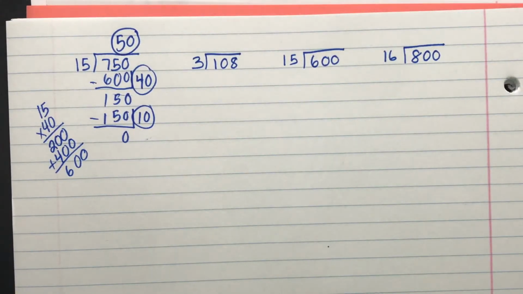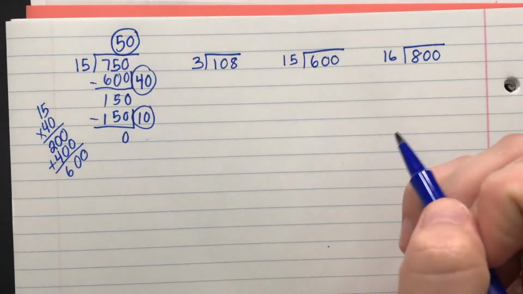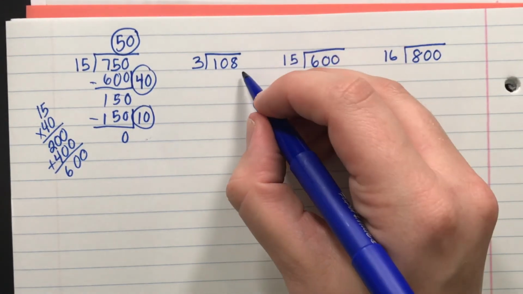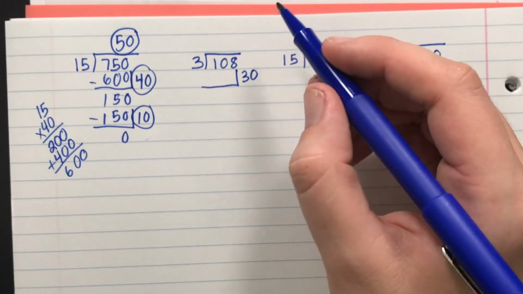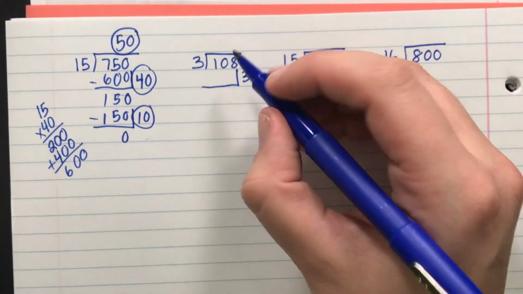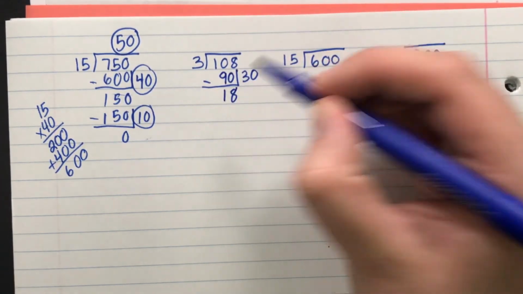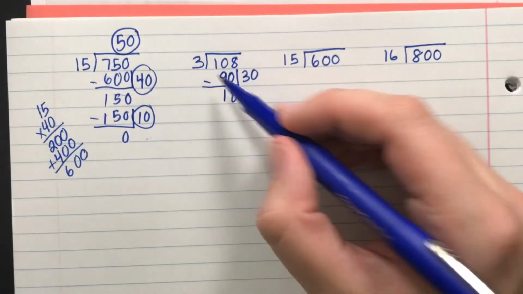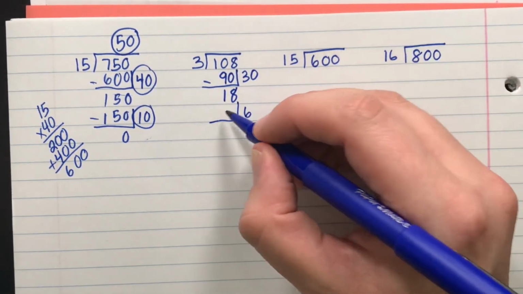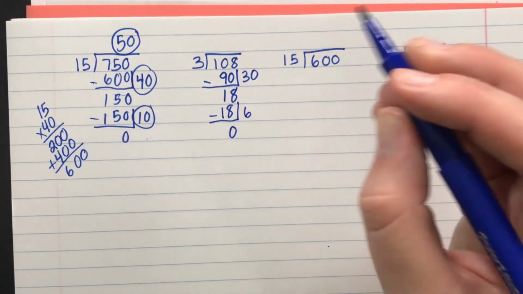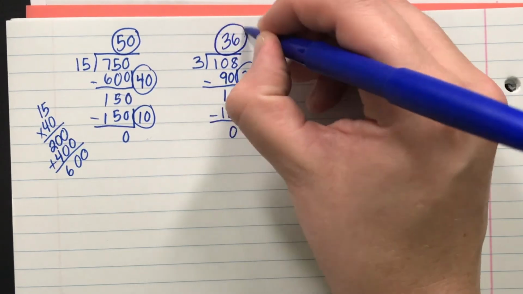Now I can do 10 again, but 10 will only give me an answer of 30, and 30 is pretty low, so I'm going to go with 30 as my first choice. 30 times 3 I know is 90, so I'm going to subtract that, and I get 18. How many times can 3 go into 18 without going over? Well, I know off the top of my head that is 6, and I will get 18, so I will end up with no remainder, and my answer will be 36.